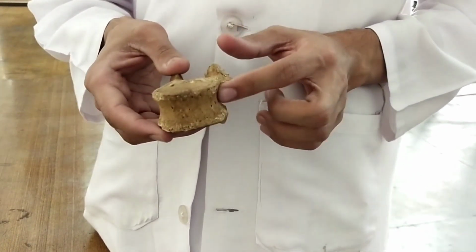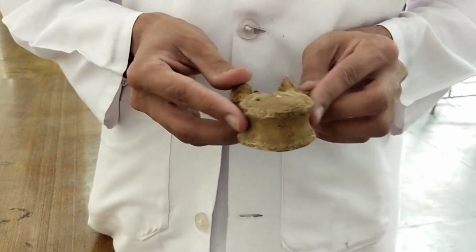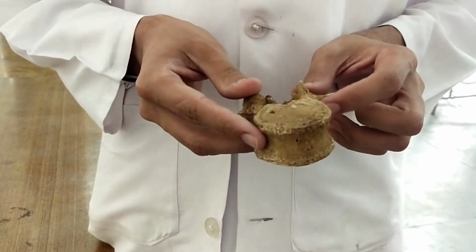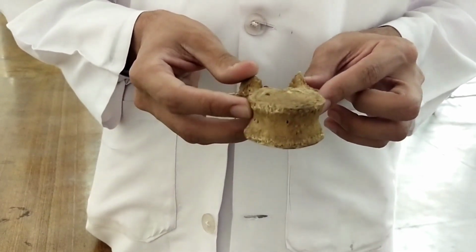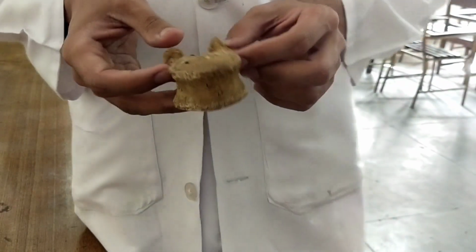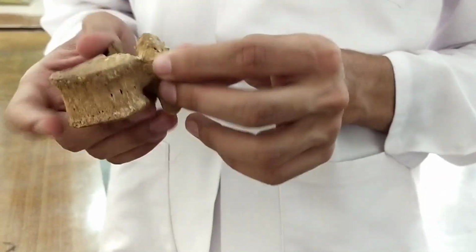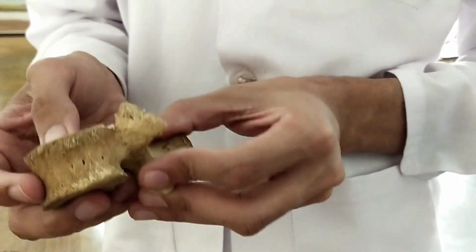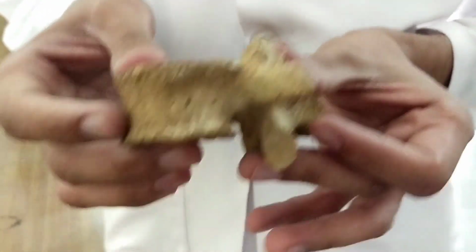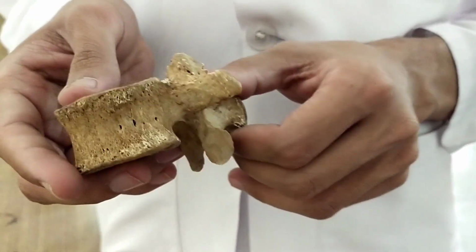Still lateral to the crura of the diaphragm, on the sides, there is the origin of the psoas major. The body gives origin to the psoas major muscle. So these are the attachments of the body. Now we will come towards the pedicles. You can notice that in the lumbar vertebra, the pedicles are very short as compared to the thoracic vertebrae.